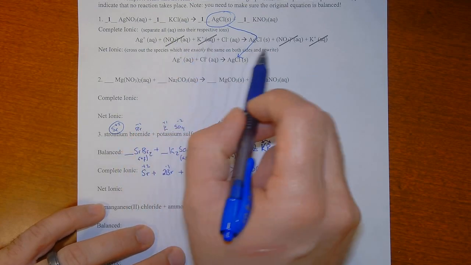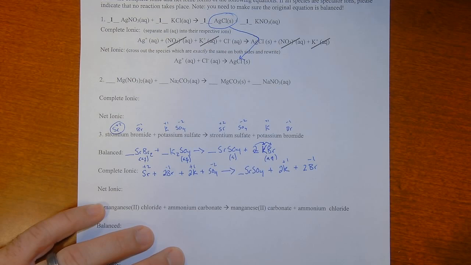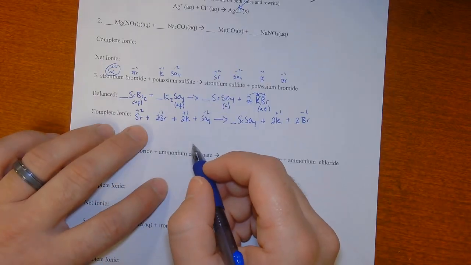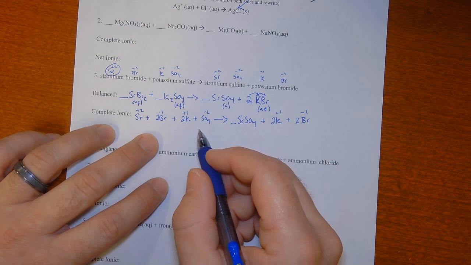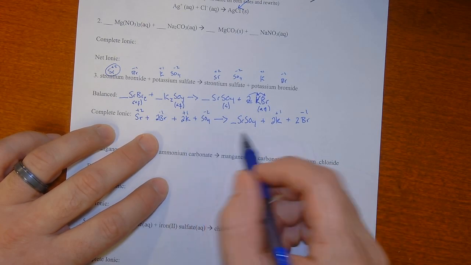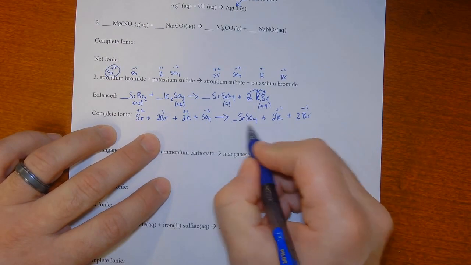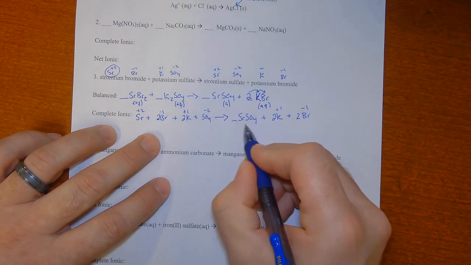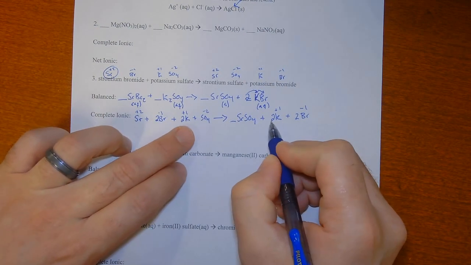Now all of this crossing out is from the spectator ions. These are all spectator ions. Spectator ions are those ions that are found in aqueous solutions on both sides, so they're split apart on both sides. If I look over here, these 2 are not split apart, so these cannot form spectator ions. If I look here at Ks, my Ks are split apart, and I have 2 of them.